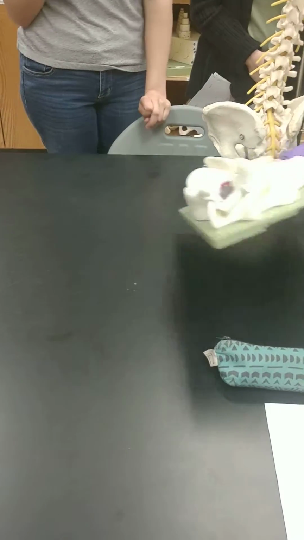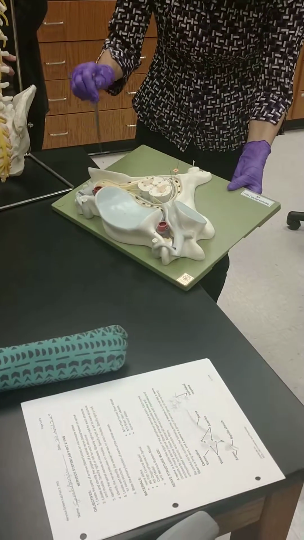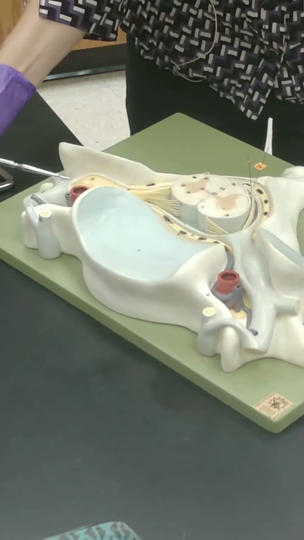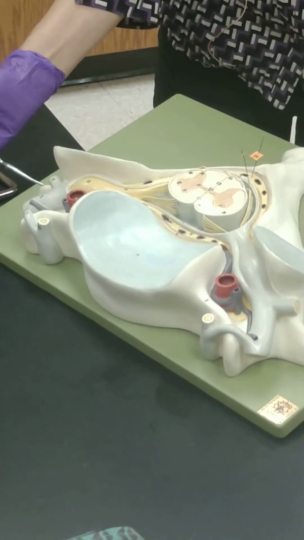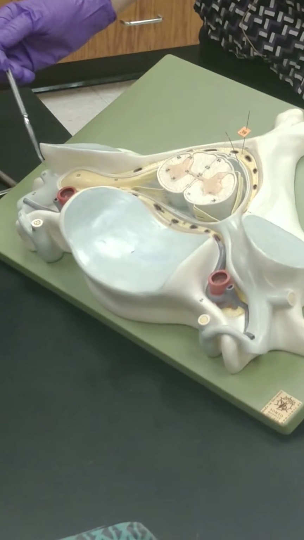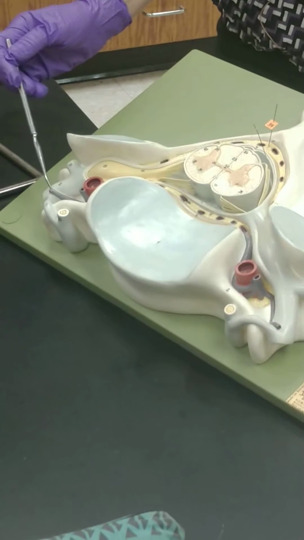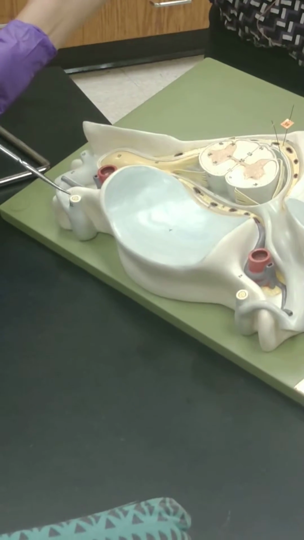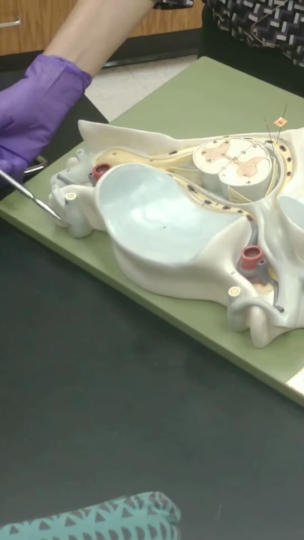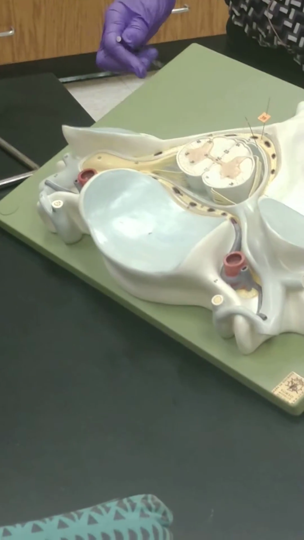Here's the ventral root, dorsal root. Then where it comes together, spinal nerve. And then what's this over here? Dorsal ramus, ventral ramus, rami communicantes, and then sympathetic trunk or chain ganglia, all of those ganglia.